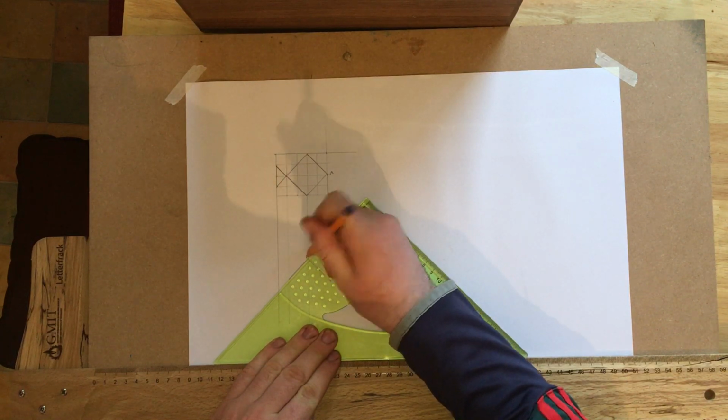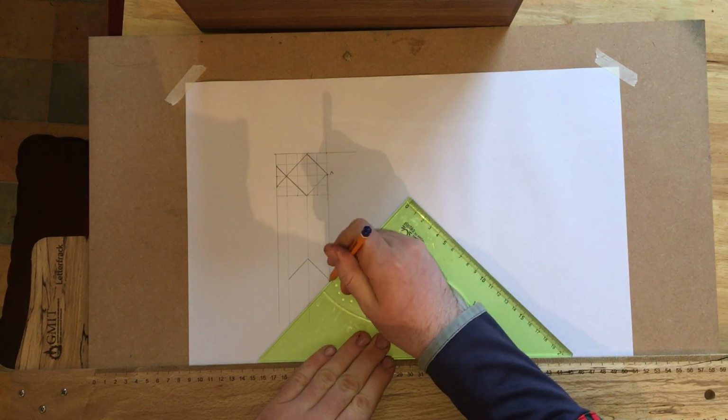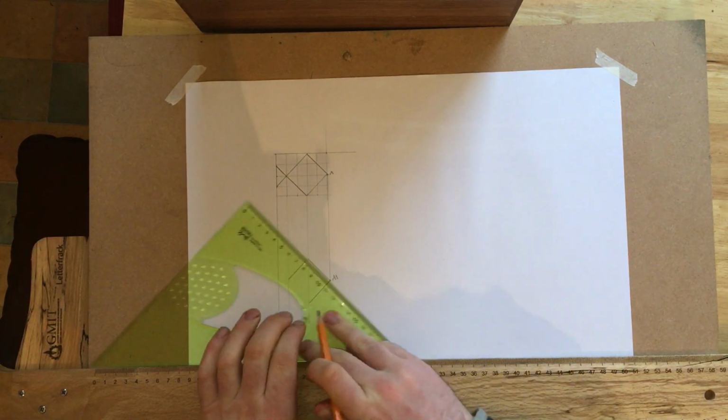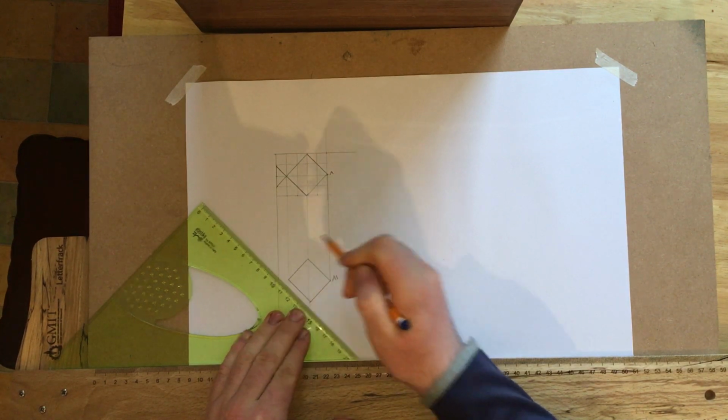You do not have to bring down the grid, as we already have our grid drawn, like so.